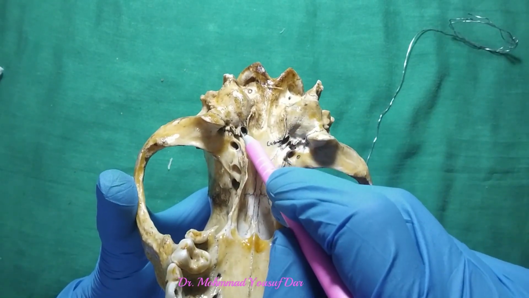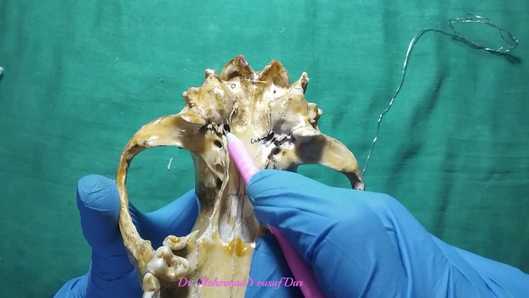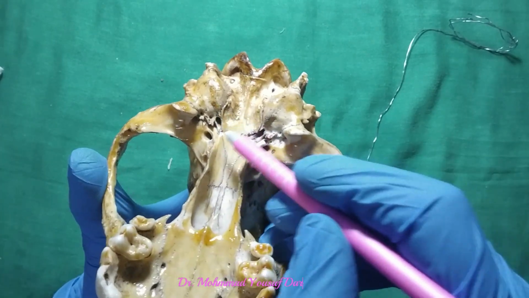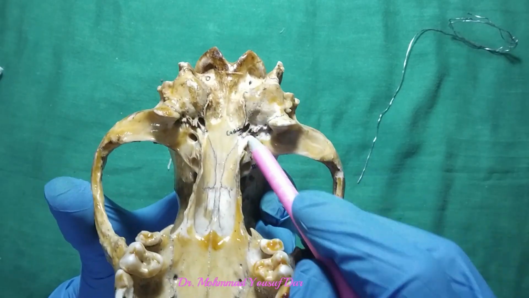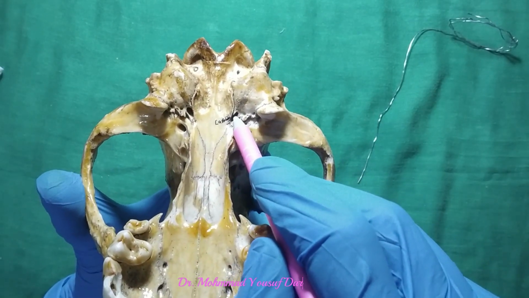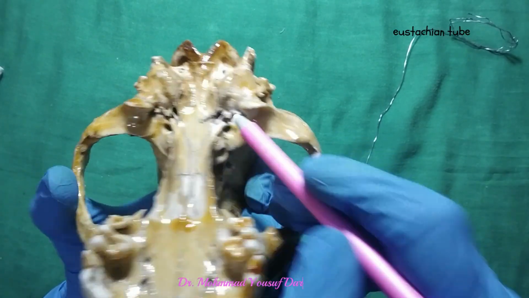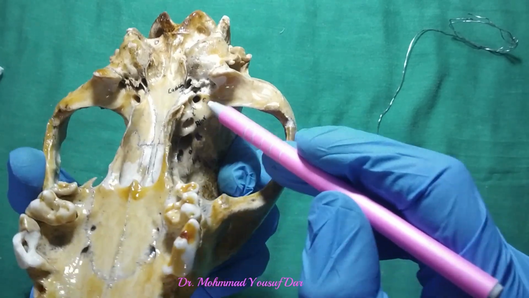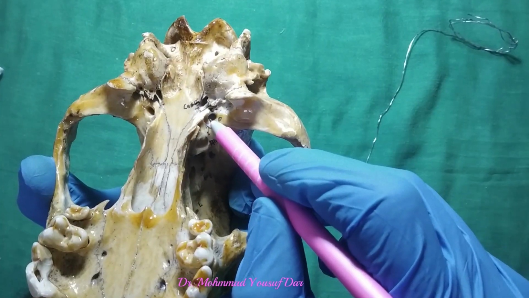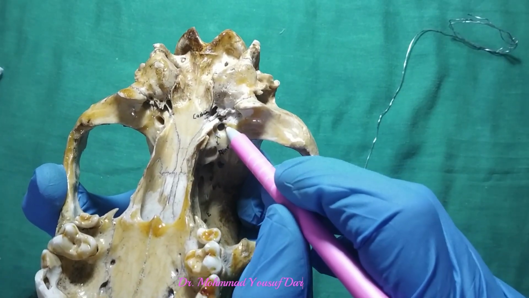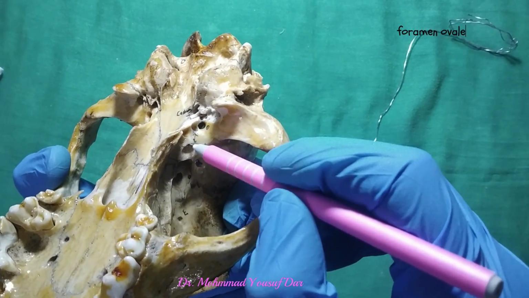Here you can see this side. This is the carotid foramen that leads into carotid canal. It transmits internal carotid artery. और जो इस side है, this one, this is the opening of the eustachian tube. Here on this side you can see the carotid foramen, and here this is the opening of the eustachian tube. Then here there is another foramen here, this foramen is the oval foramen, and here there is a canal.